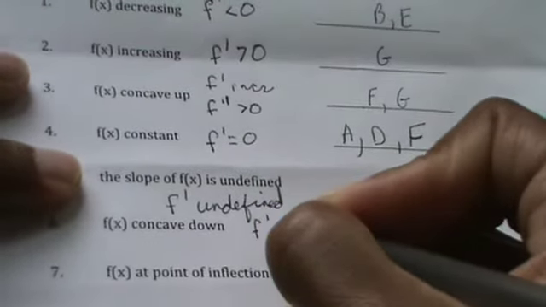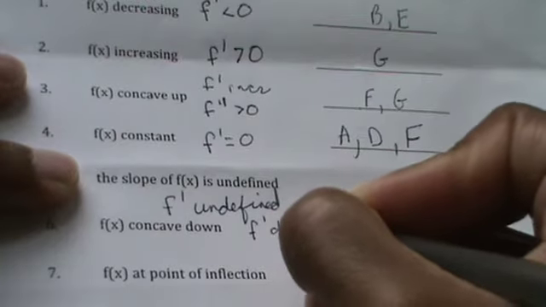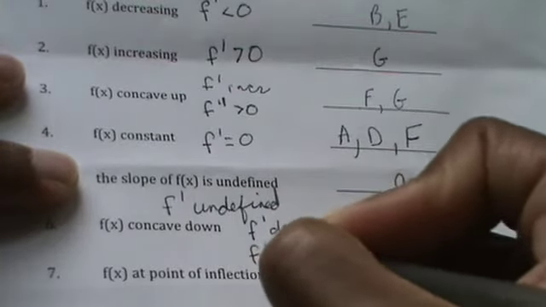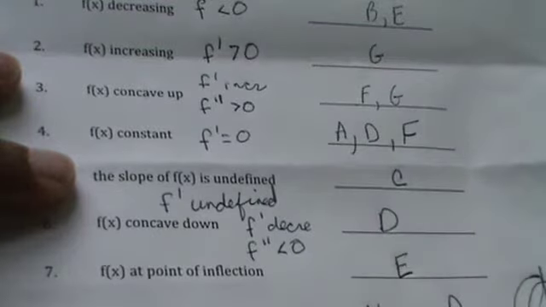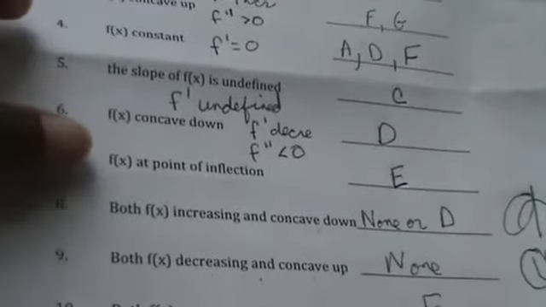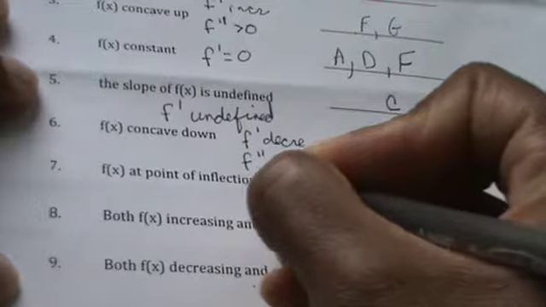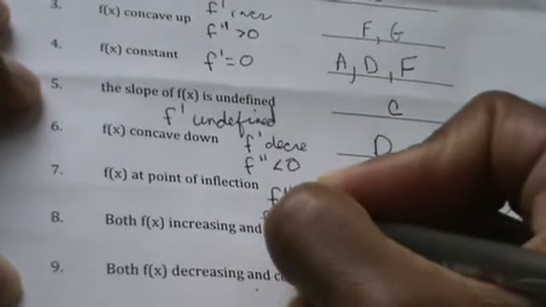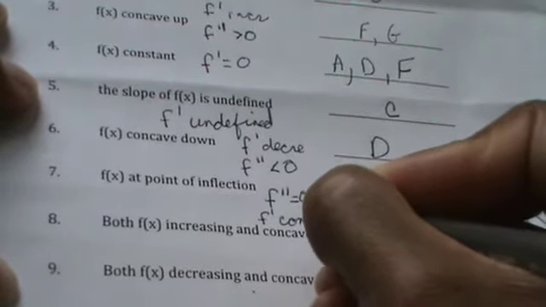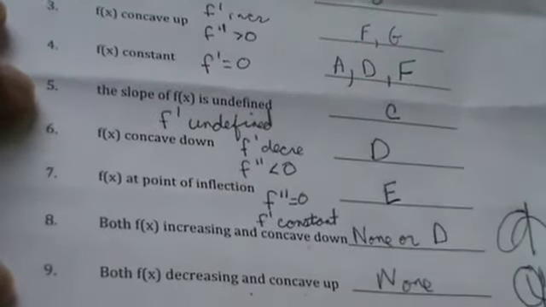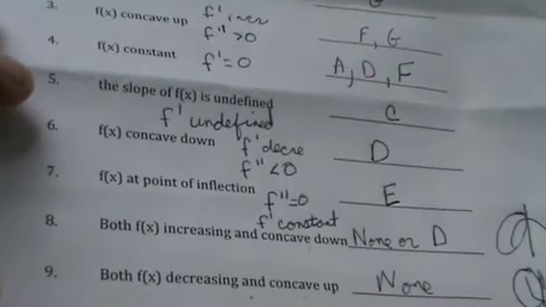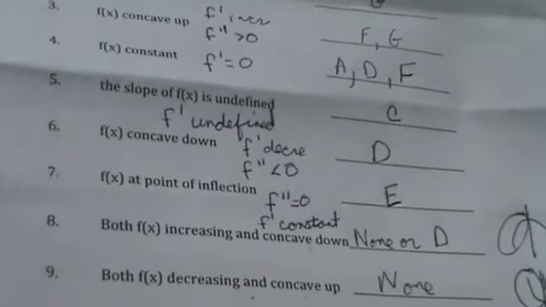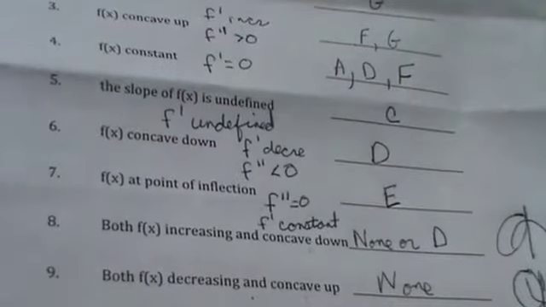For number 6, there are 2 options. Instead of writing f is concave down, I'll write f prime is decreasing, or I'll write f double prime is negative. For number 7, instead of saying f is at an inflection point, I'm going to write f double prime equals 0, or I'll say f prime is constant. Okay, again, please look at the table. All of these things are right on the table.